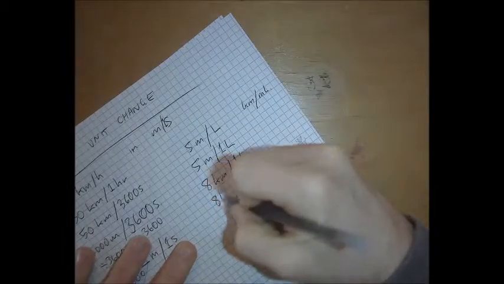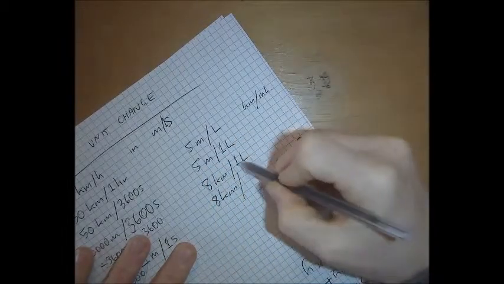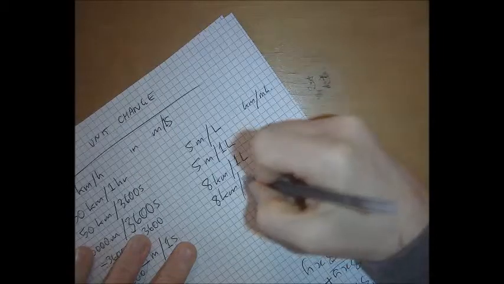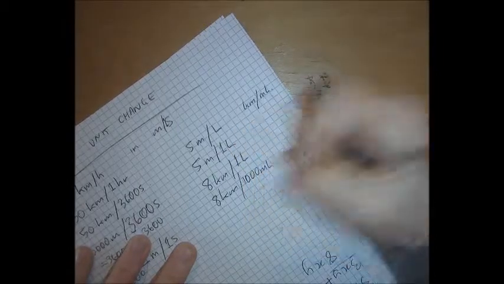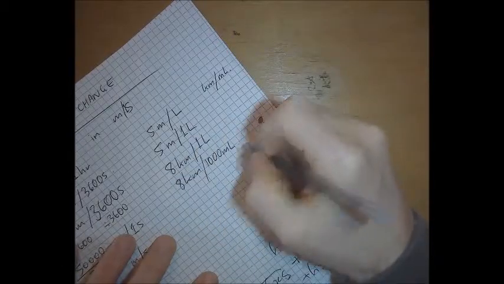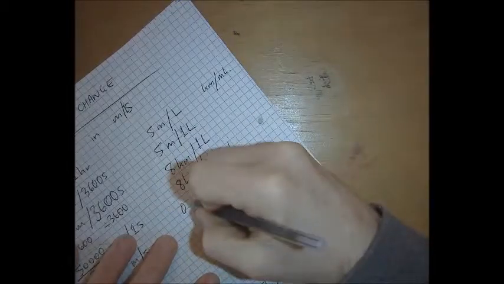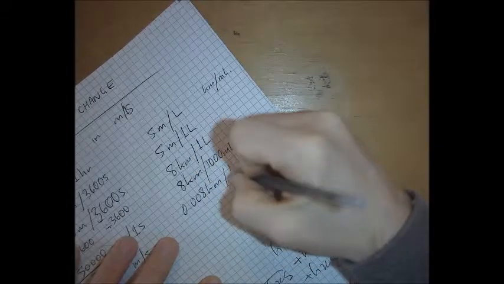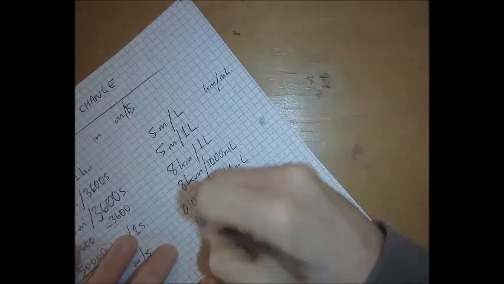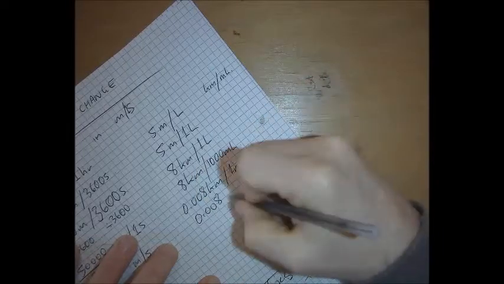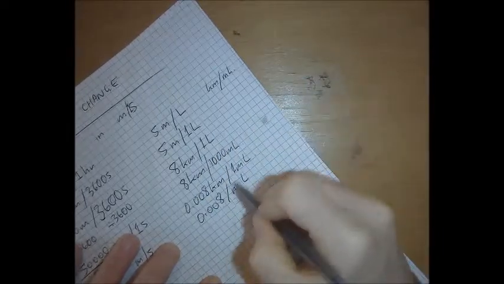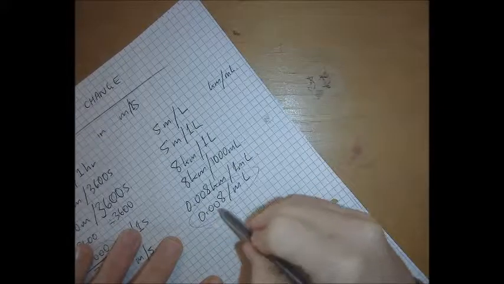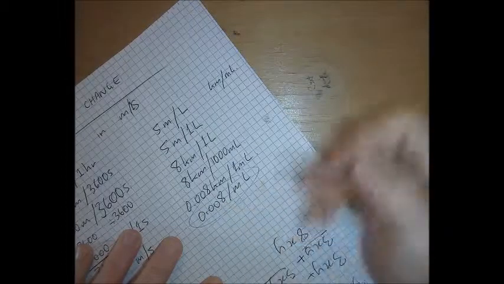Now copy that down. I'm now ready to deal with the litres. That's 1,000 milliliters. And now you do a red dude. That's 0.008 kilometers per 1 milliliter, and the final step is to delete the 1. So 5 miles per litre is 0.008 kilometers per milliliter.